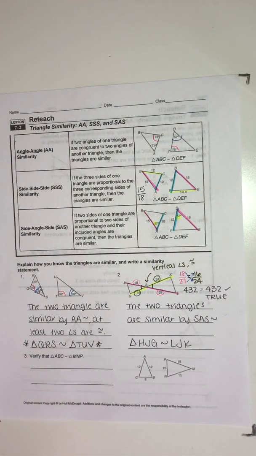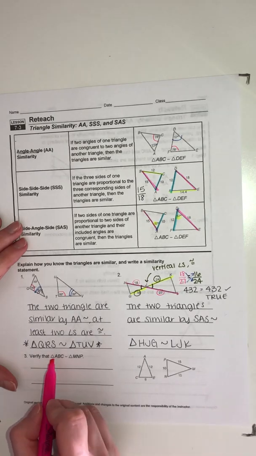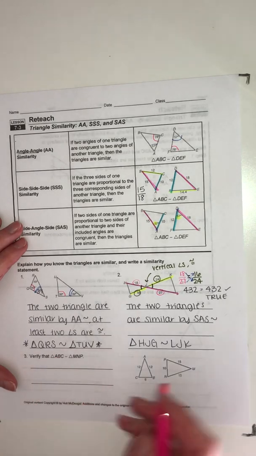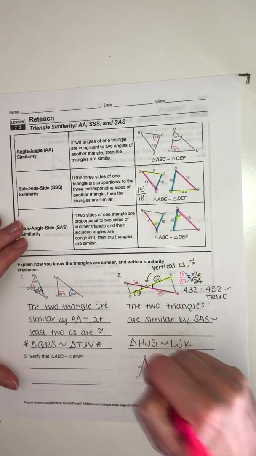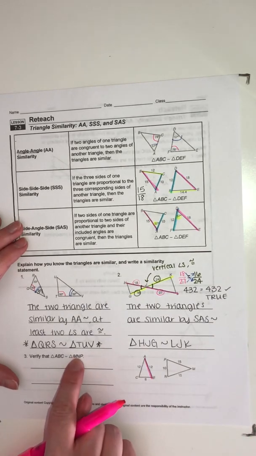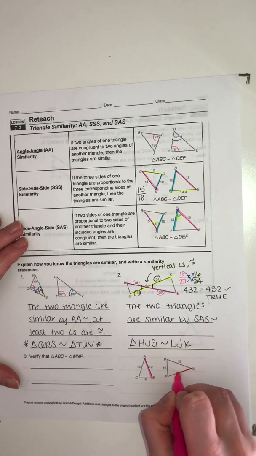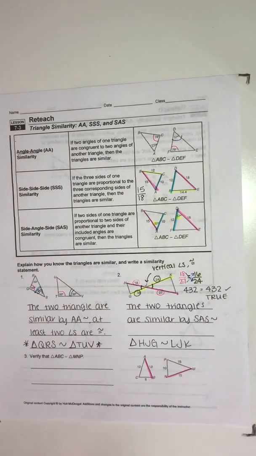This is where the similarity statement is really important. Okay? So AB are the first two letters here. So I'm going to label the AB side as my pink side. MN are the first two letters in this other triangle. So they also need to be the pink side.